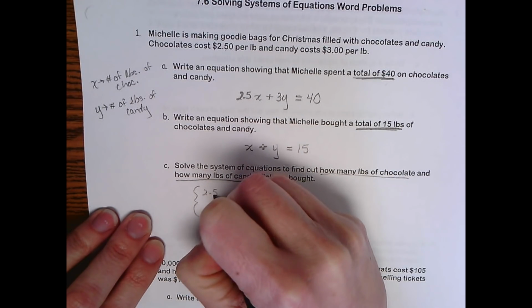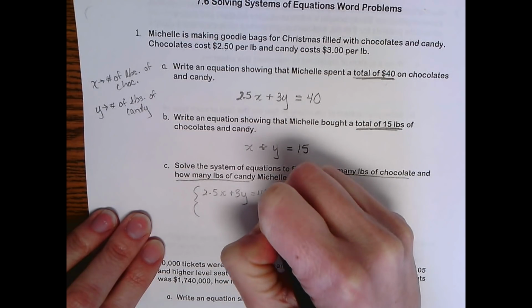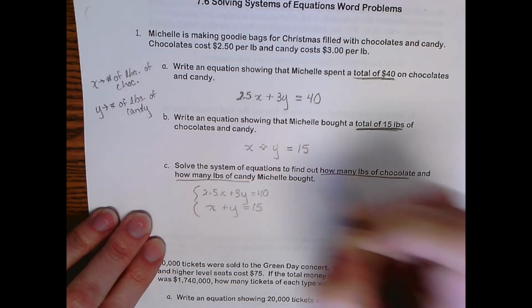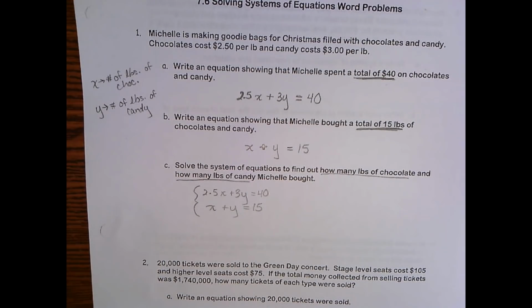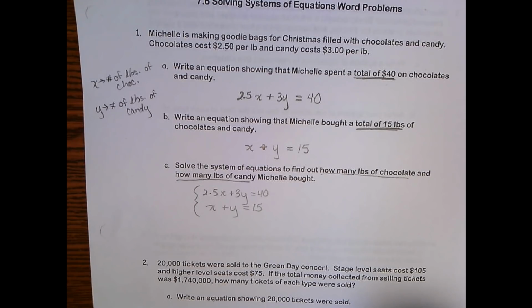It's 2.5x plus 3y equals 40. X plus y equals 15. So part C says solve the system of equations in order to figure out our two variables. Most word problems are going to set themselves up to use elimination method. However, you can use any method to solve this, but we're going to go forward with elimination method.